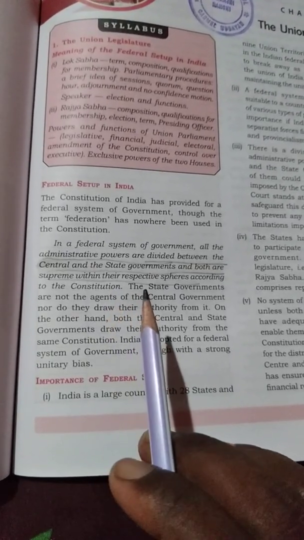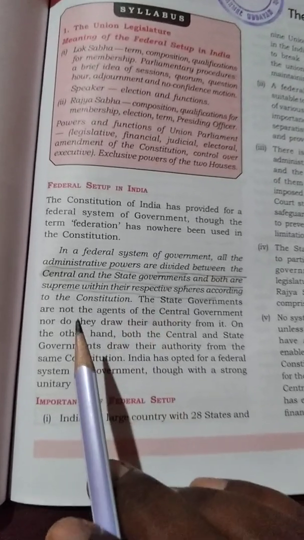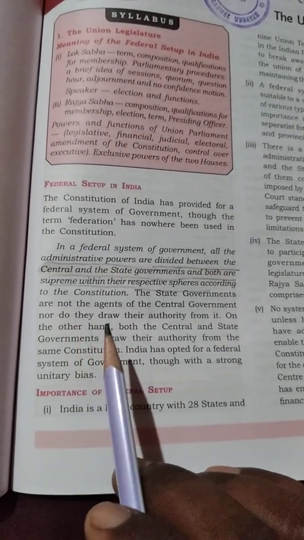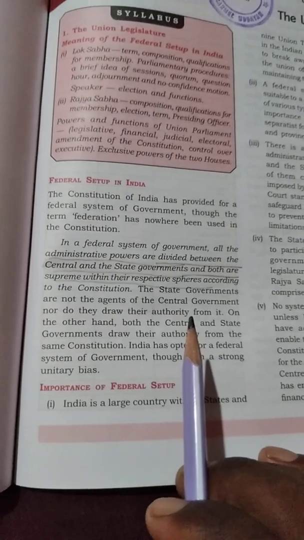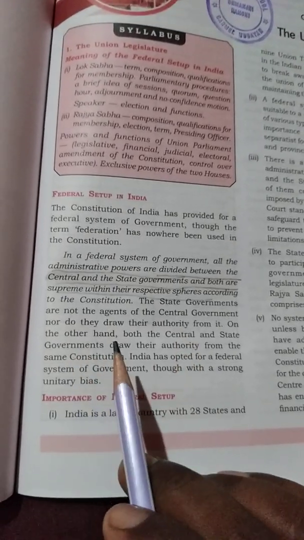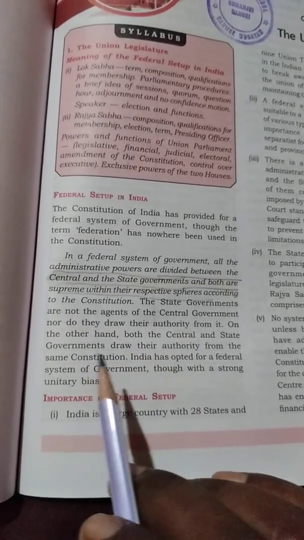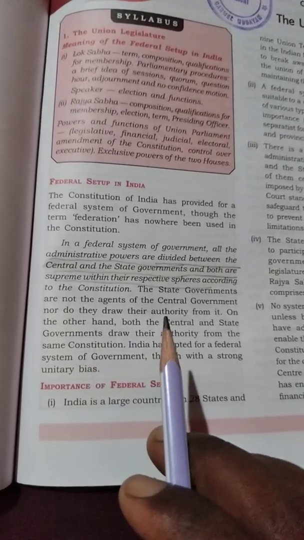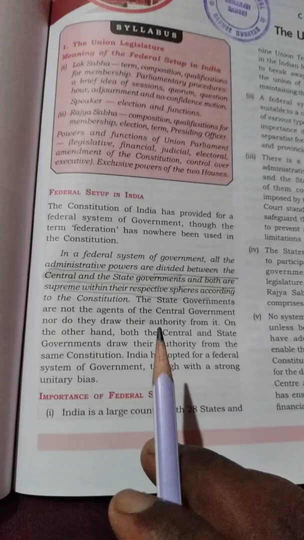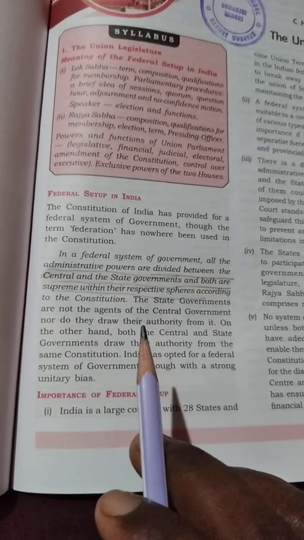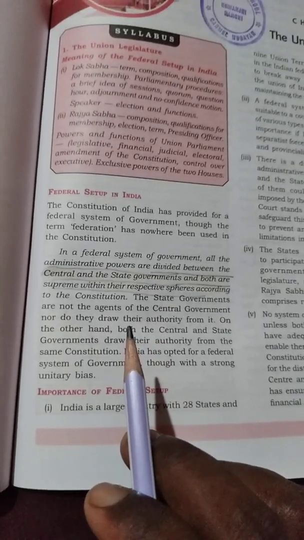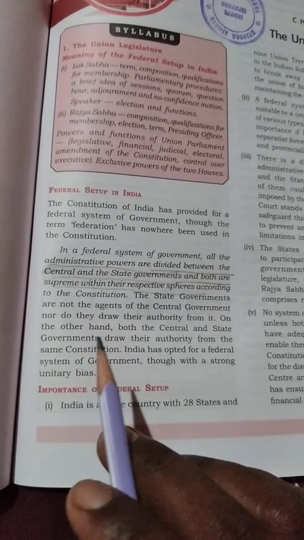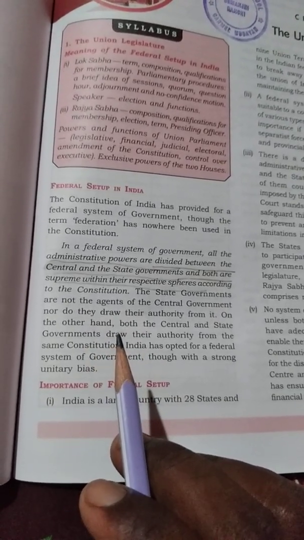Now, the state governments are not the agents of the central government, nor do they draw their authorities from it. On the other hand, both the central and state governments draw their authority from the same constitution. So, laws and orders are written or mentioned for both central as well as the state government, and they implement the same laws and orders for their own areas.